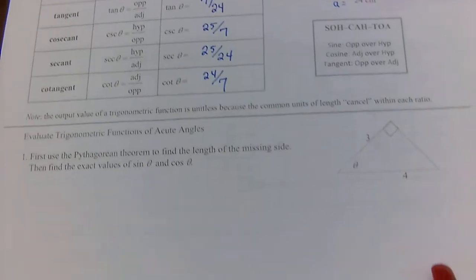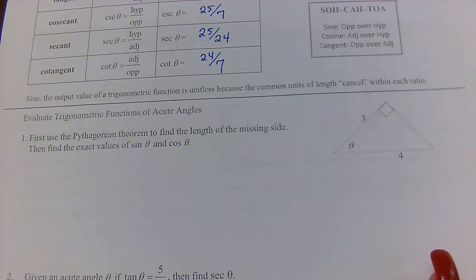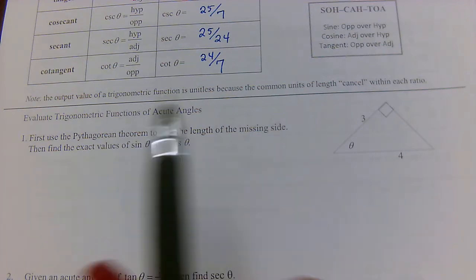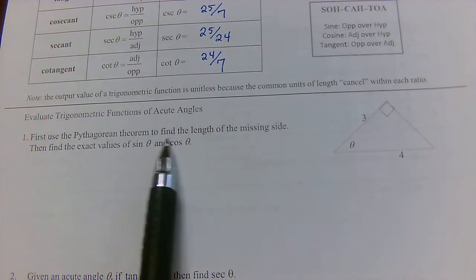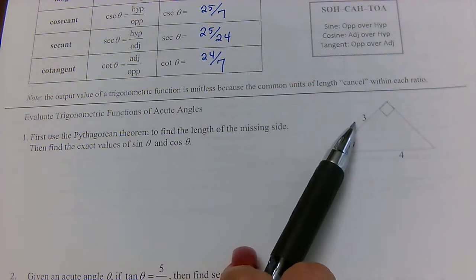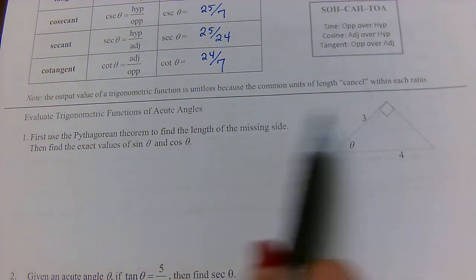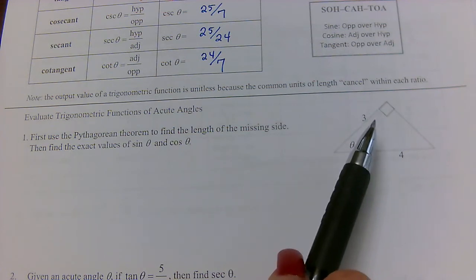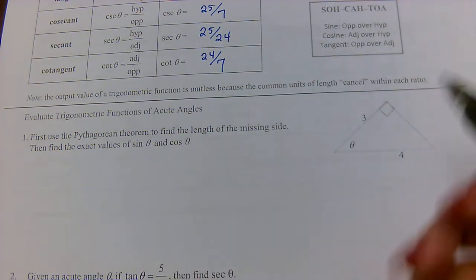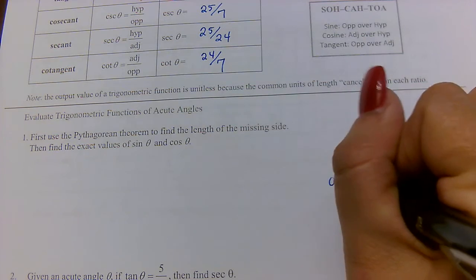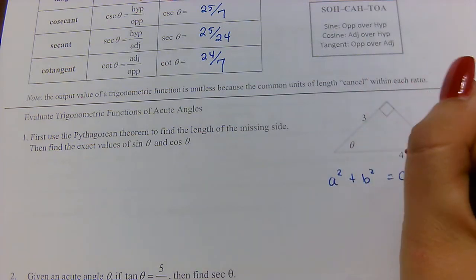Right. Next part, here we're going to do a couple of problems. This is saying, first use Pythagoras theorem to find the length of the missing side. So here we're only given two sides. The only reason we can use Pythagoras theorem is because this is a right triangle. Now, you also have to remember that it's a squared plus b squared equals c squared.